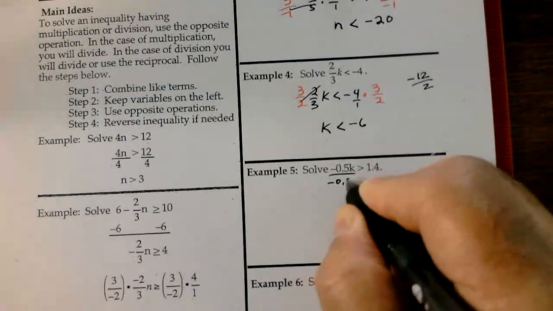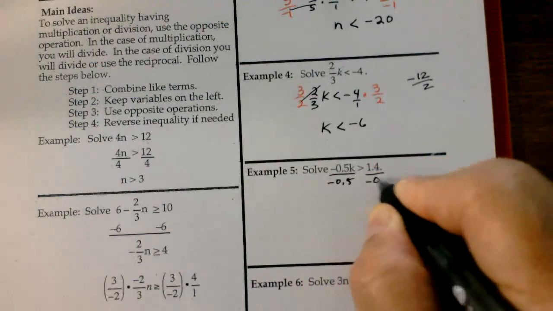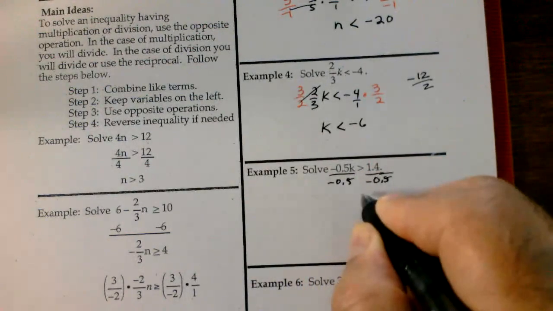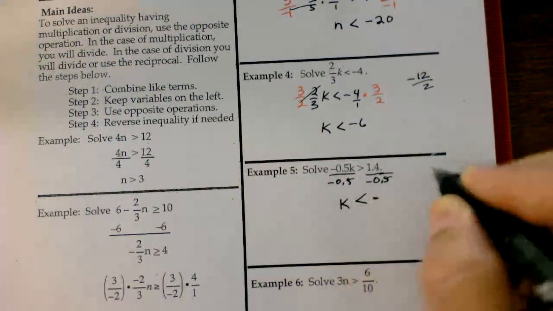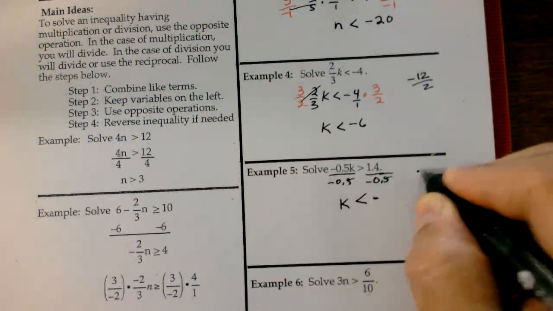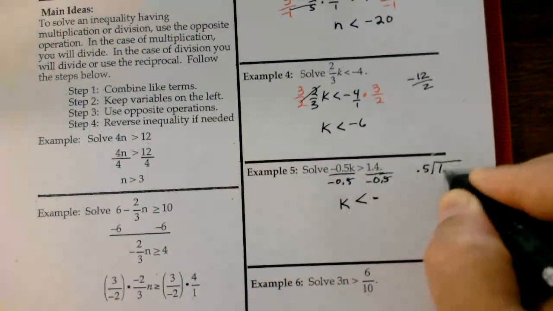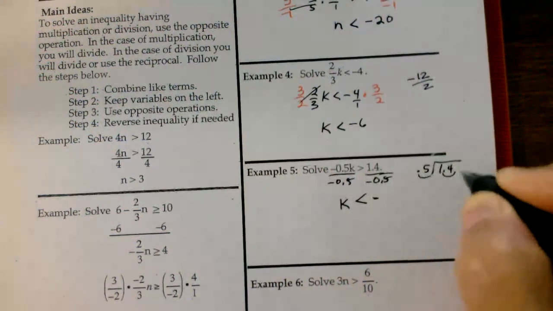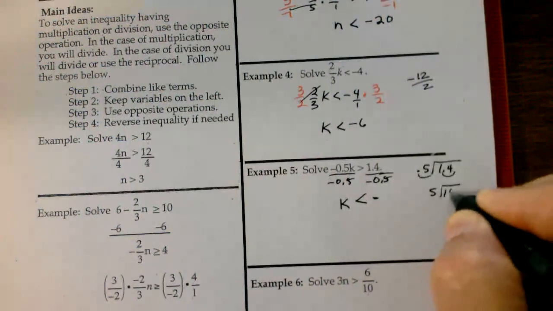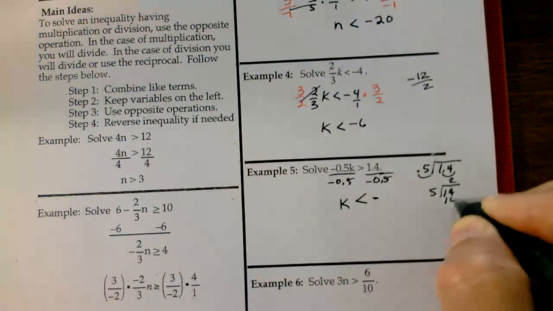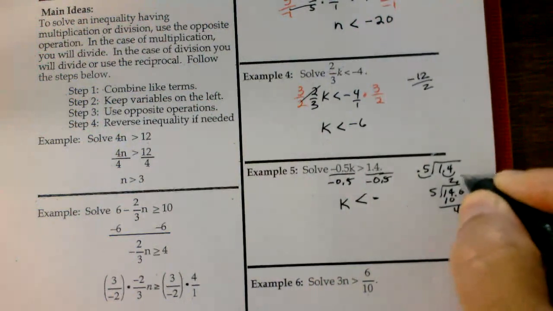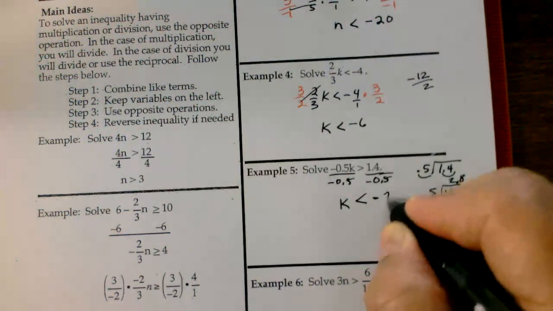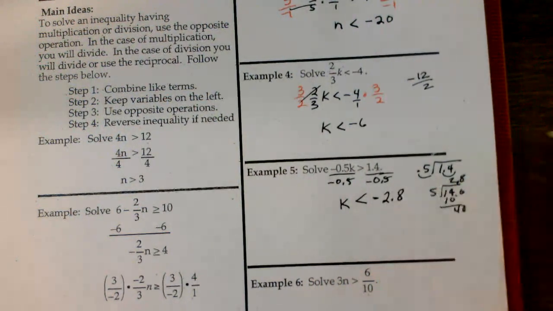Decimals are done the same way. It's a negative on both sides. So we know the answer is going to be negative, and we'll have to switch. And there it is. I'm just going to do it over here. 0.5 into 1.4, 1 over 5 into 14. That's 2, that's 10. Bring down the 0, 2.8.